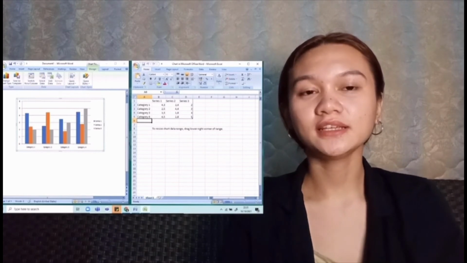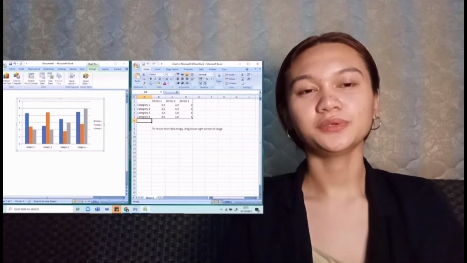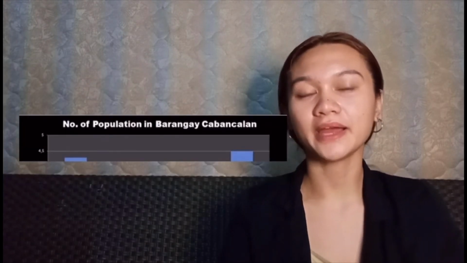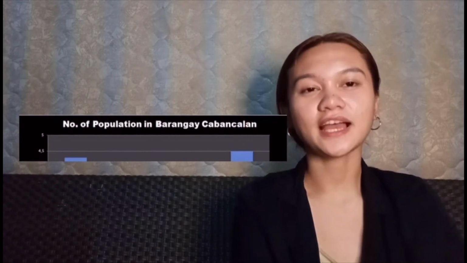So after choosing, you have to decide a title for your graph. So we have here the number of population in Barangay Cabancalan. Next, label the horizontal axis and write the years. Year 2000, year 2010, year 2015, and year 2020. And next, let's label the vertical axis and let's decide for the scale.